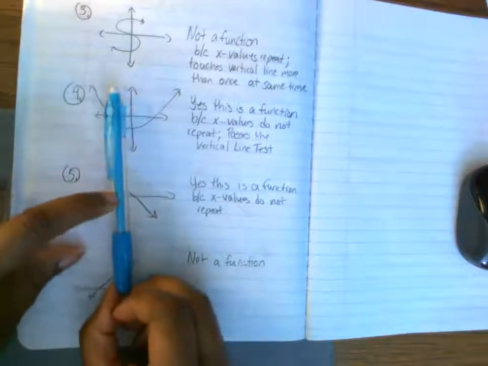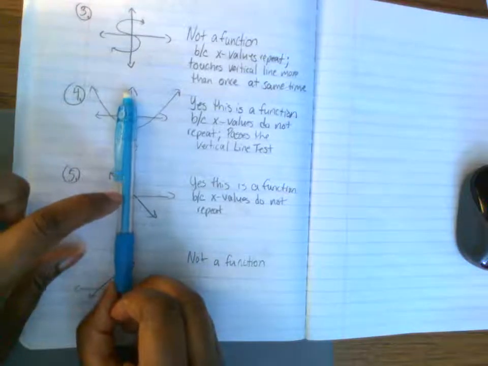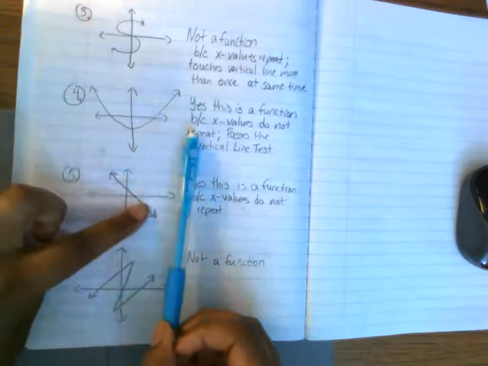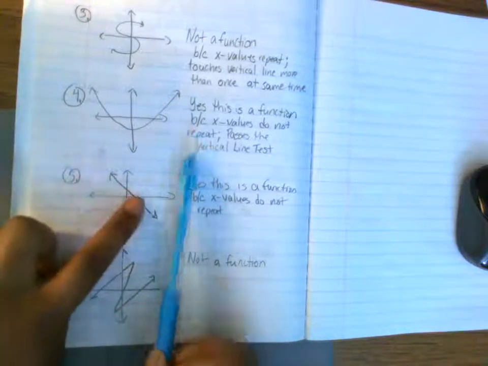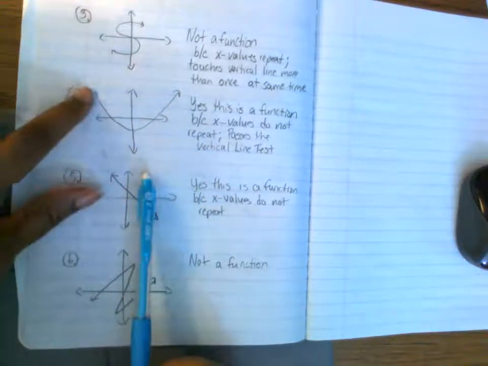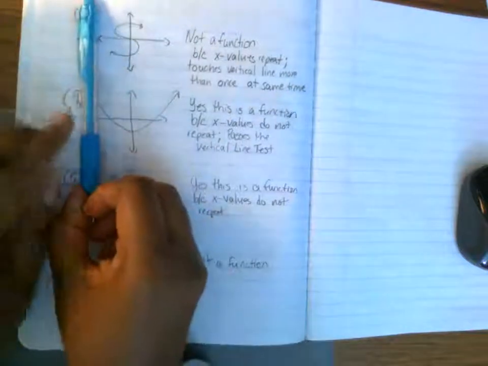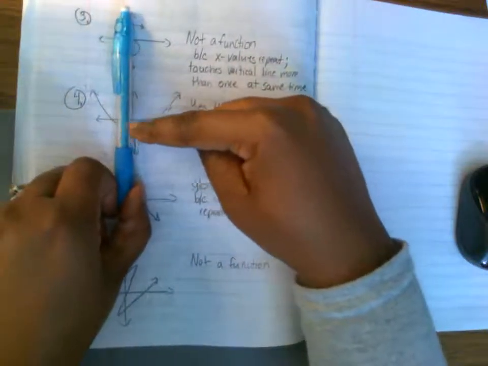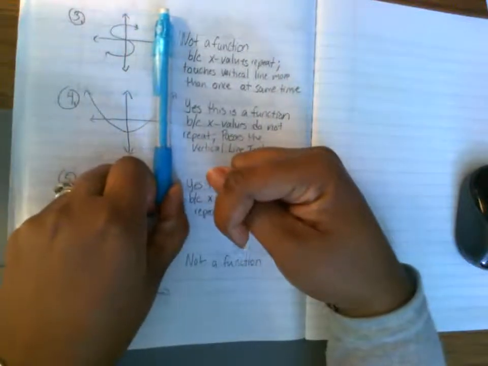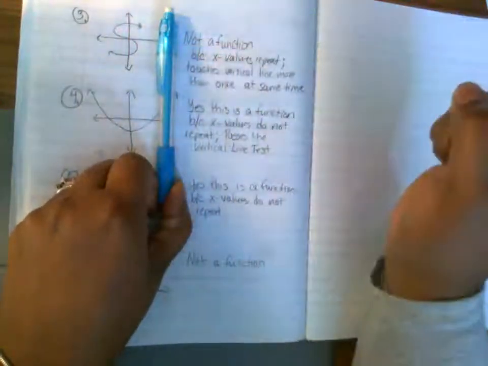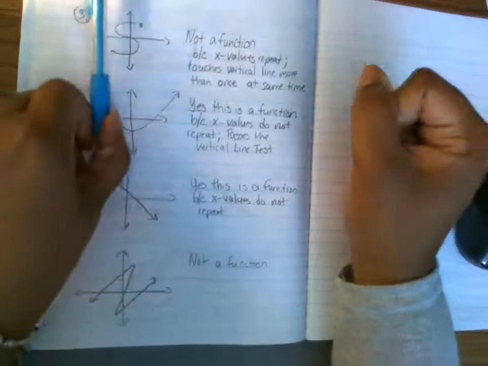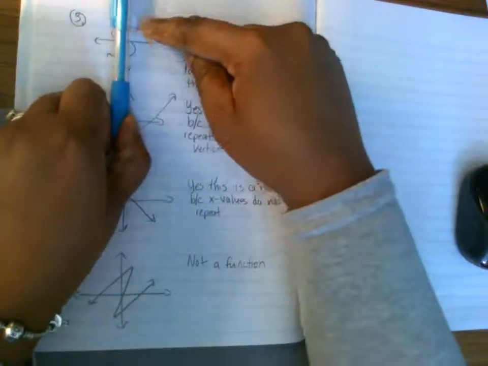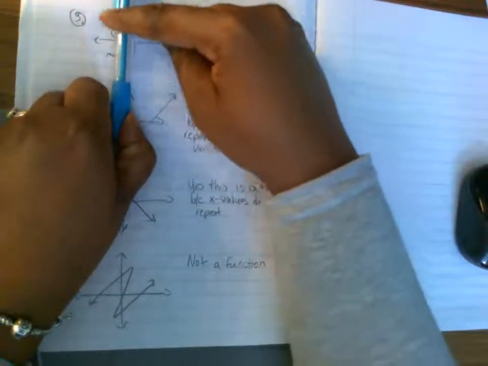As I move my vertical line from left to right, if it only touches one time, like straight lines do, then this is a function. This is also a function because this U-shaped line only touches my pencil one time as it moves across the graph. It doesn't loop back around and touch it again. This one is not a function because it does loop back around and touch that pencil again.